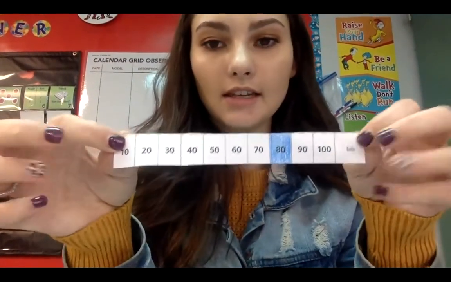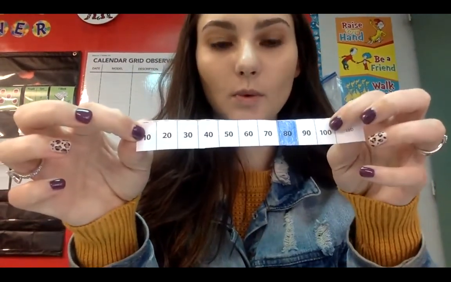So then I have a strip that looks like this. It starts with 10 and ends with 100. Okay, now I'm going to cut my next row across.